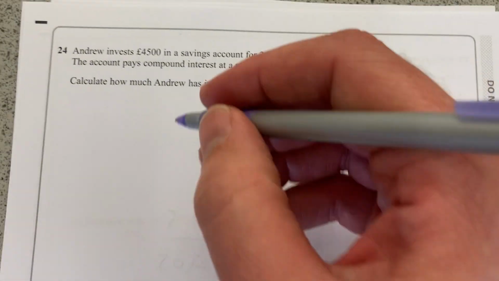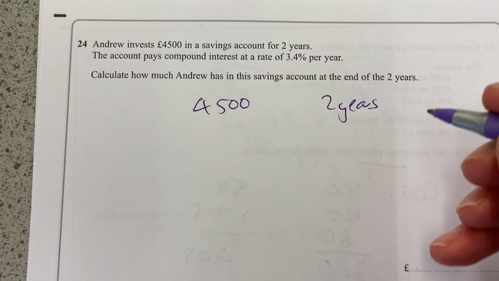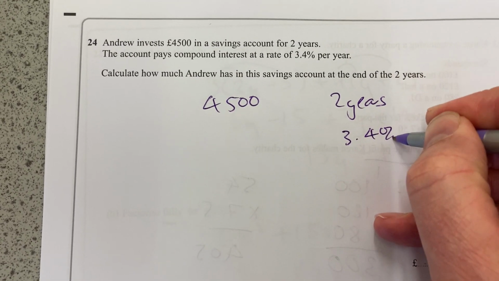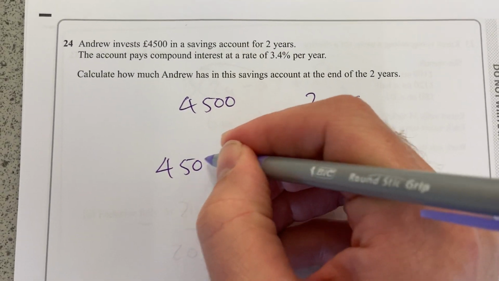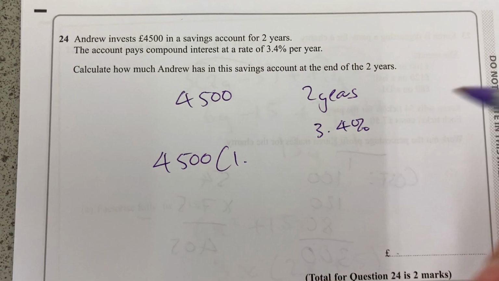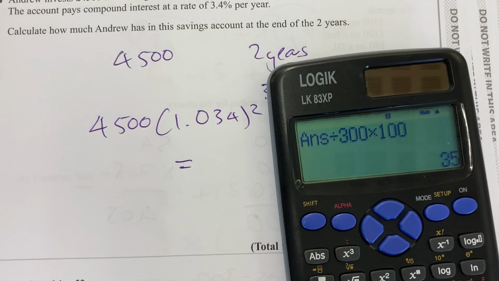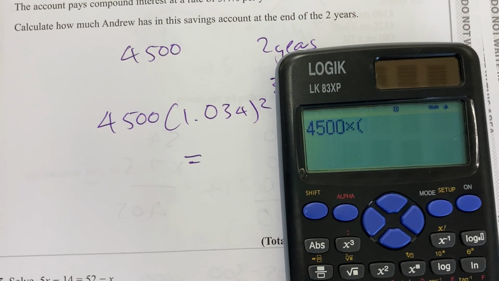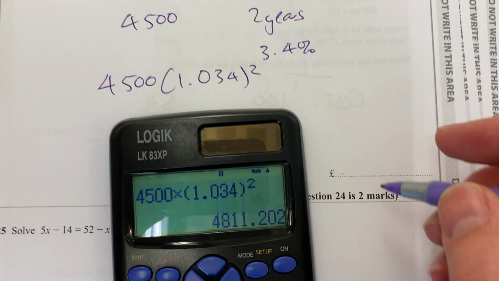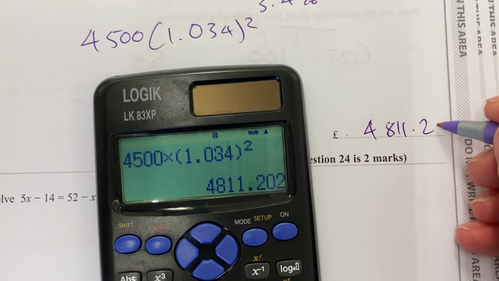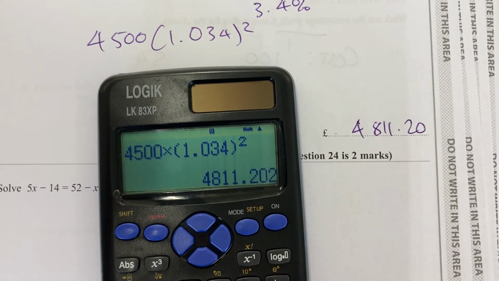Right, Andrew invests $4,500 in a savings account for 2 years. The account pays compound interest at a rate of 3.4%. Calculate how much Andrew has in his savings at the end of the 2 years. So remember, we start off with 4,500 times 1.034 to the 2. Let's put that into the calculator. 4,500 times 1.034 squared. 4811.2. 4811.20. Okay, because the bank won't give us that money yet.